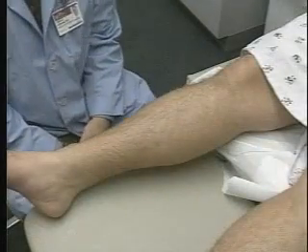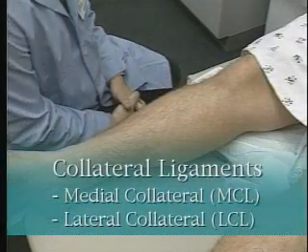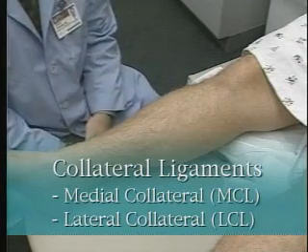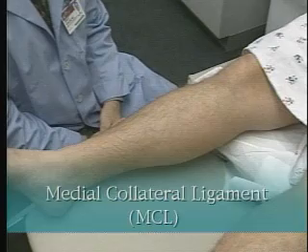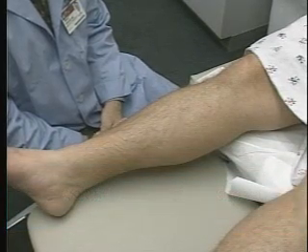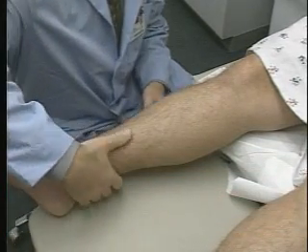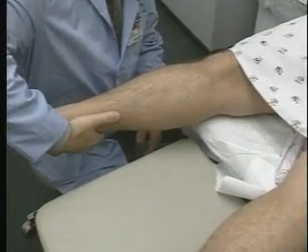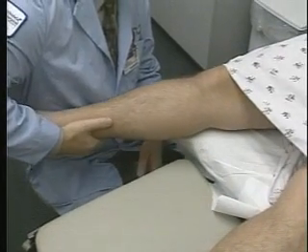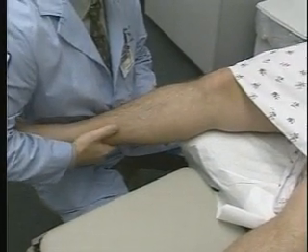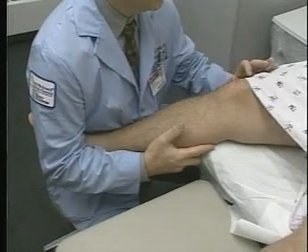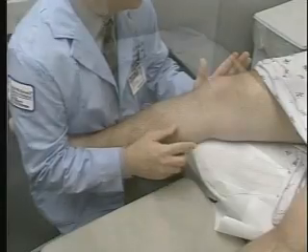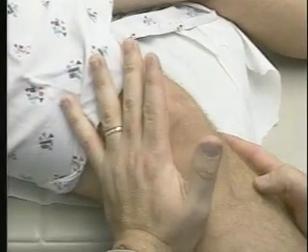We are next going to assess stability of the collateral ligaments. The first examination I will perform will be examination of the medial collateral ligament. In order to perform this test, the hip is abducted by gently moving the hip with knee extension. The left hand is placed along the joint line to provide stability.